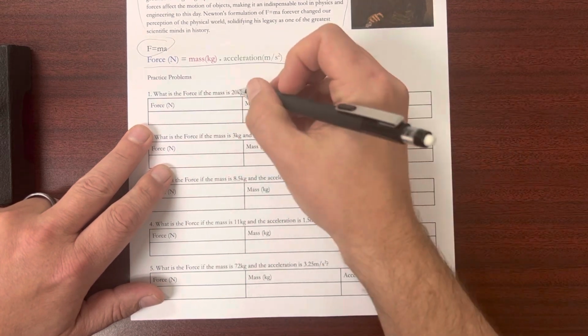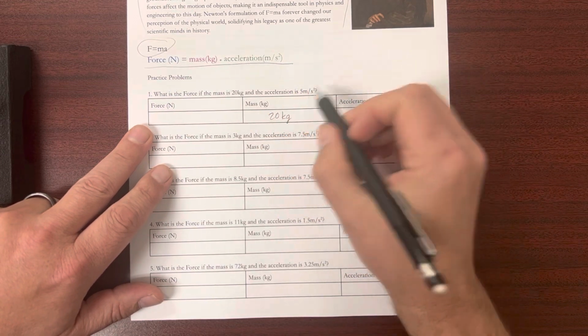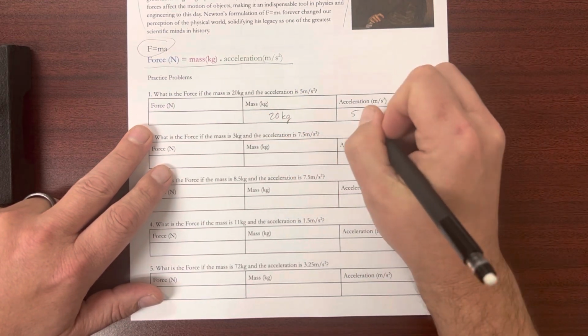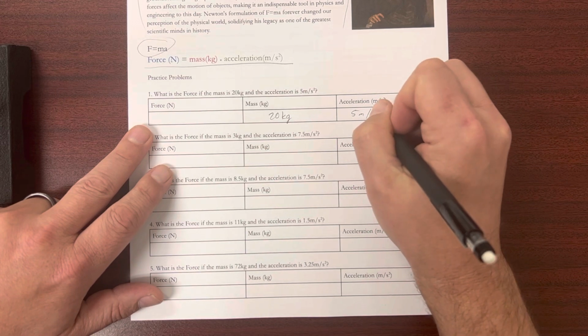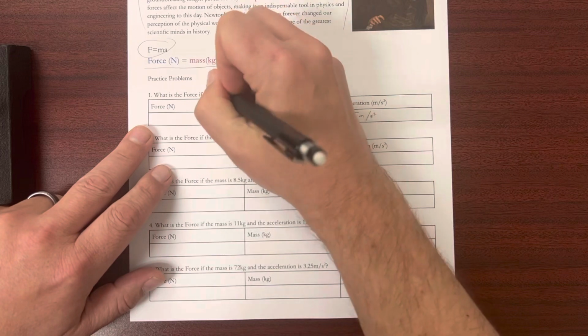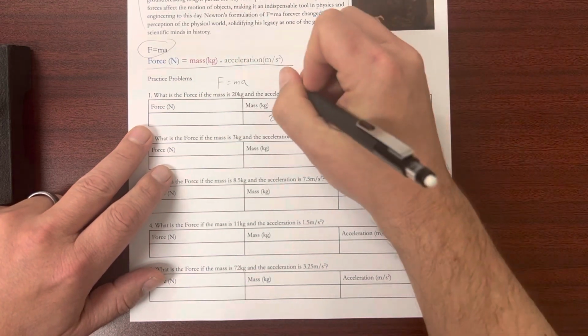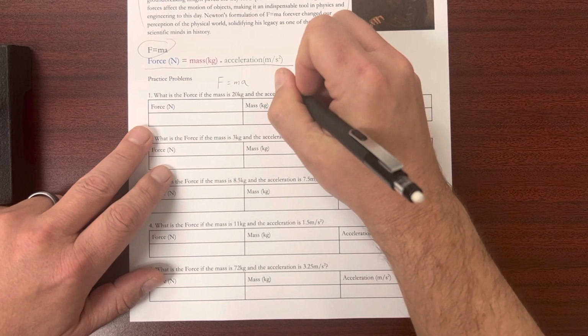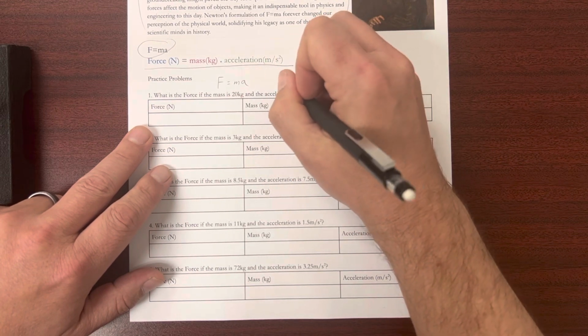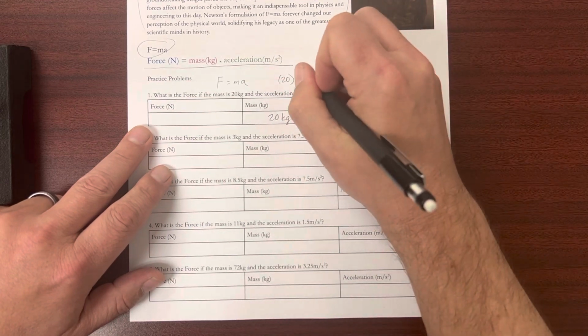So I'm just going to write these first ones in. Mass I know is 20 kilograms. Acceleration I know is 5 meters per second. And so I just have to figure out the force. Well, the formula is F equals ma. So all I have to do is put in my mass, which is 20, multiply that by the acceleration, which is 5.